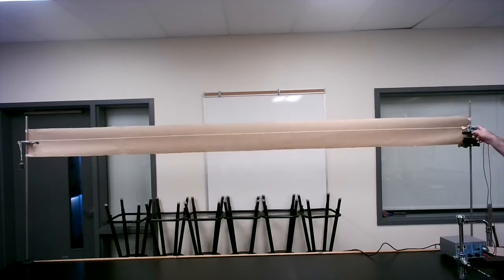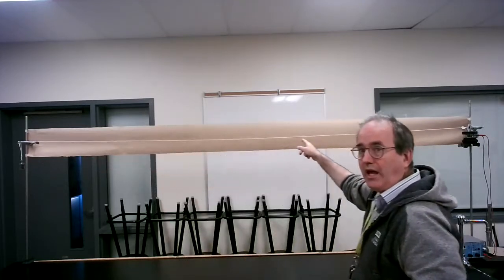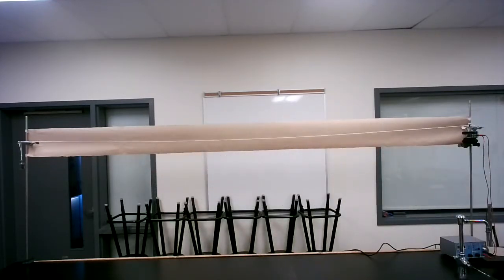Okay, so what's happening? The wave is generated, goes down, bounces off the other end, and then comes back. Okay, well that's not very interesting. Let's increase the frequency. So that is 1 hertz, or 1 cycle per second. Let's put it at 2.